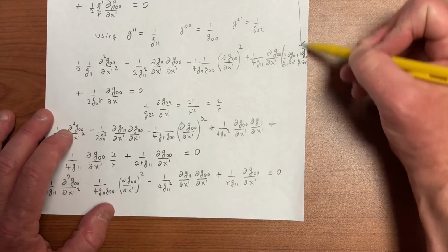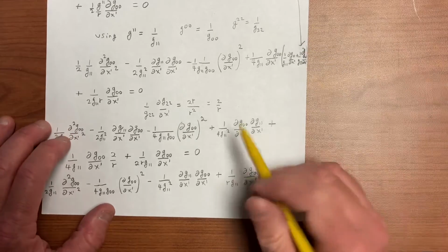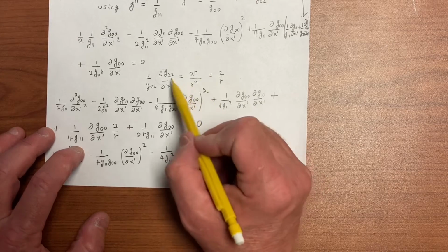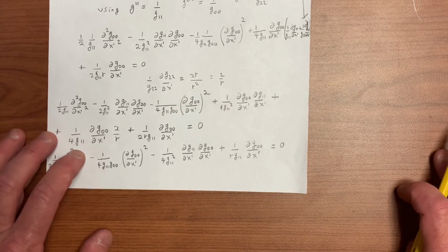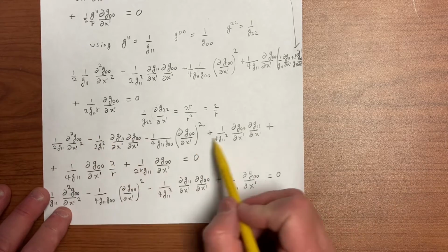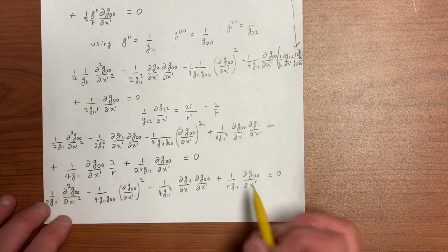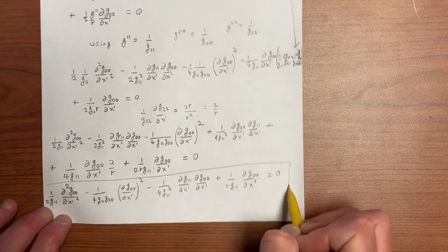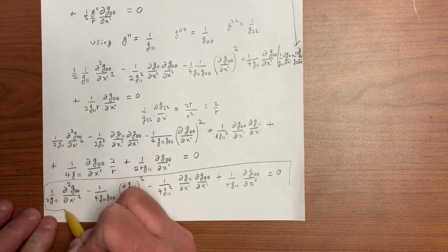Here I just sort of ran out of space, but it's the same term that I have here. And then I do the same thing for g22, except these can be evaluated explicitly because we know what they are. And so we are down here, and finally this is the equation that we get. So this is what R00 equals 0 looks like.